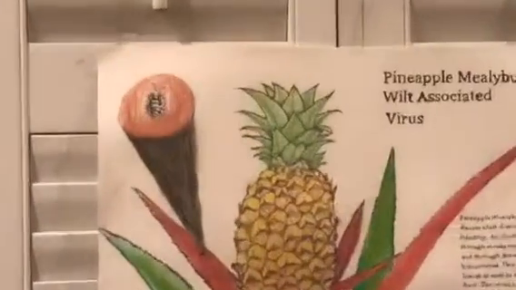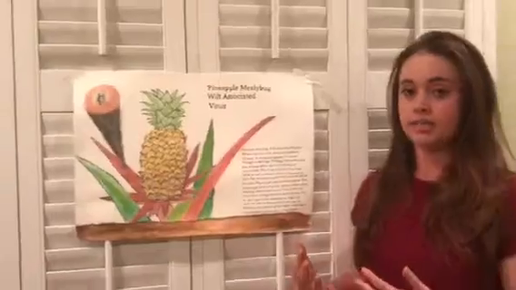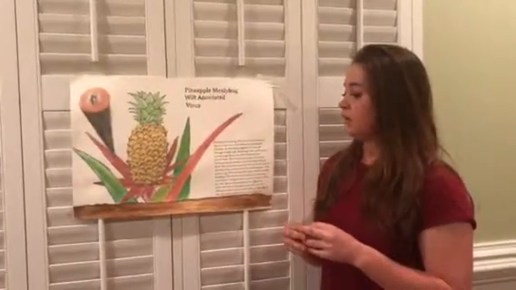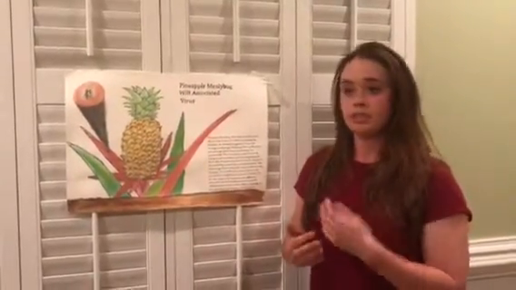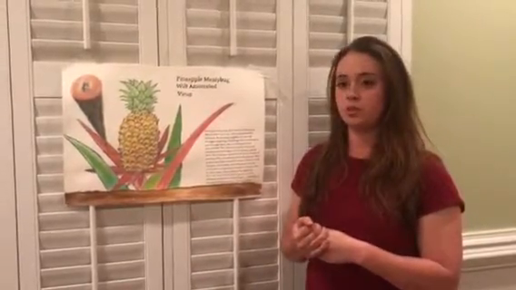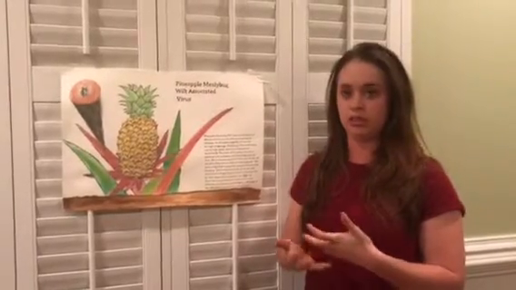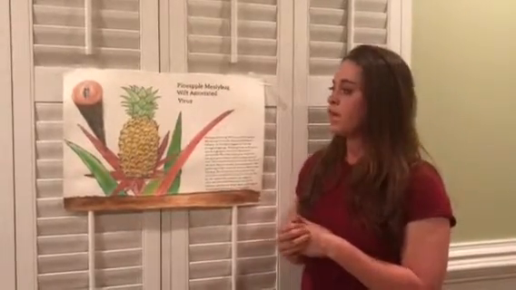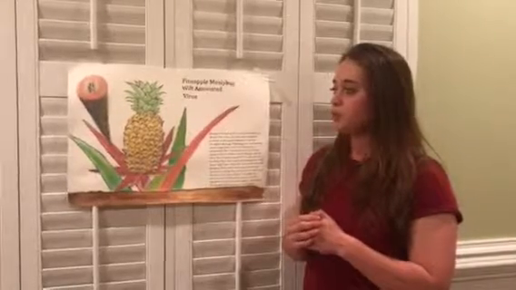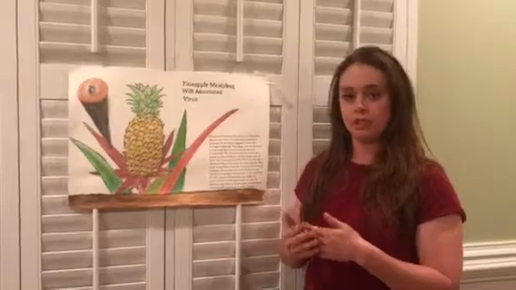So really, the way to prevent it is to first recognize the symptoms, get rid of diseased plants, and keep diseased material away from healthy plants. Another suggestion was to space plants as much as possible. This helps slow the progression of the disease when it is prevalent. And the most important prevention is really controlling mealybug populations.